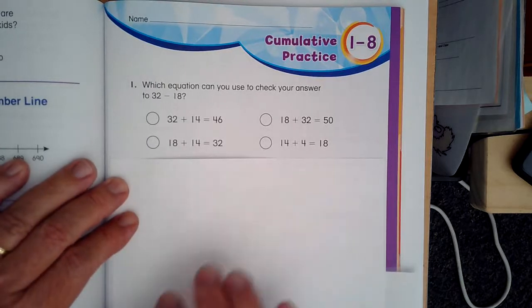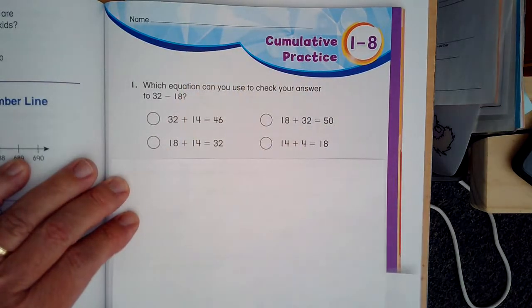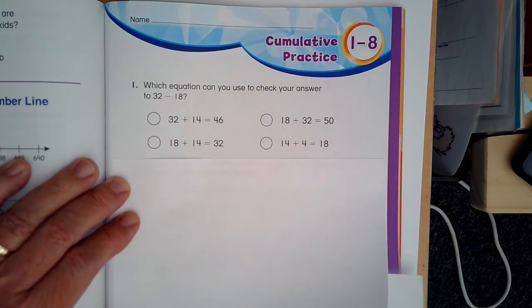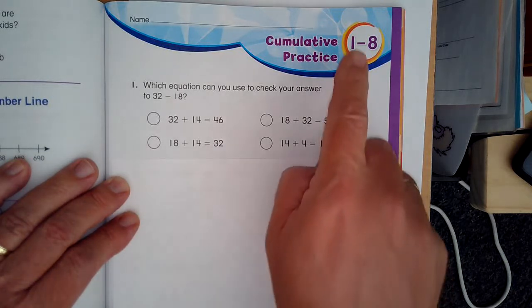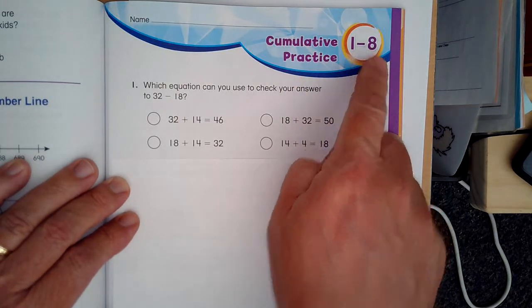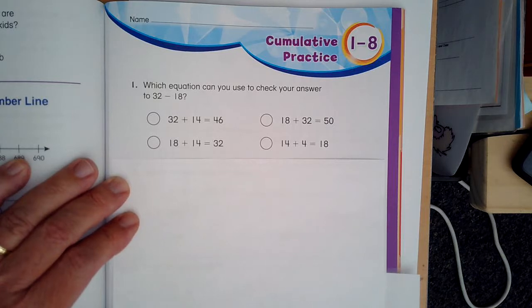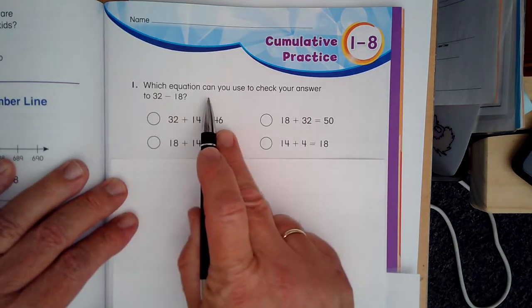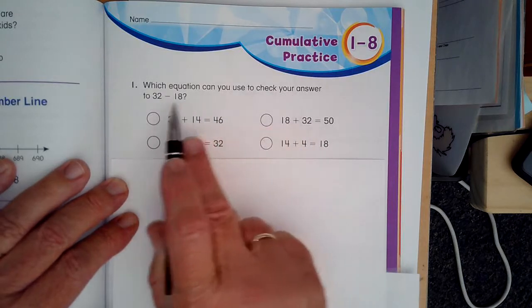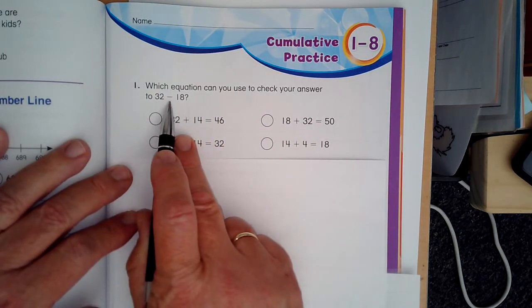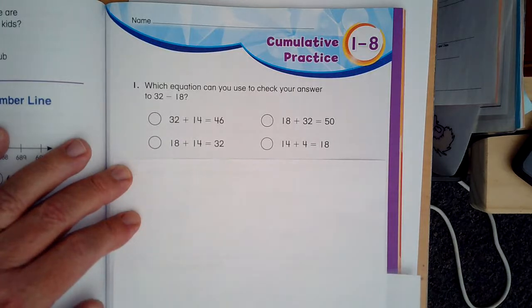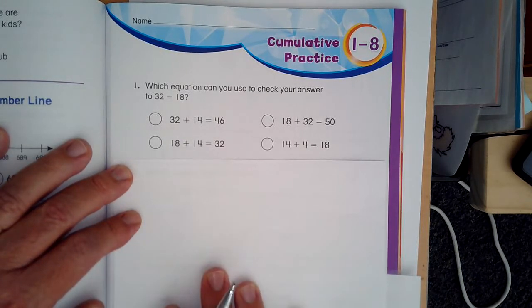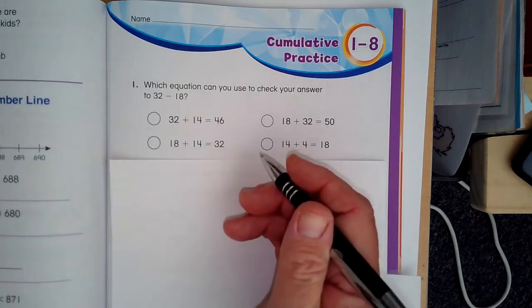All right, so we're going to do page 393. Cumulative practice 1.8 or 1 through 8. And number 1 says, which equation can you use to check your answer to 32 minus 18? Now, I have an extra piece of paper here because I want to show you what I'm thinking.